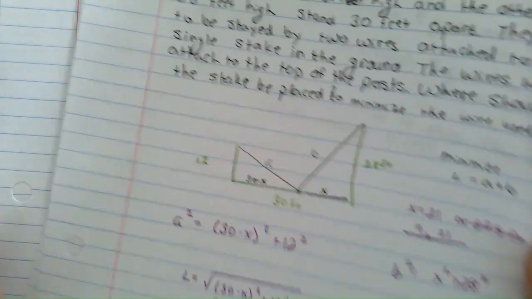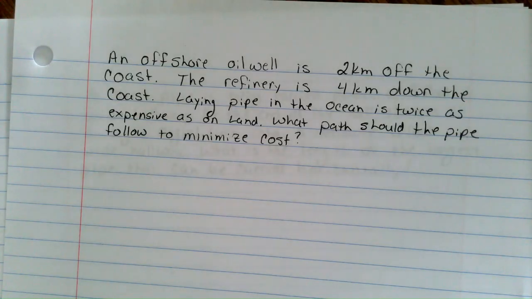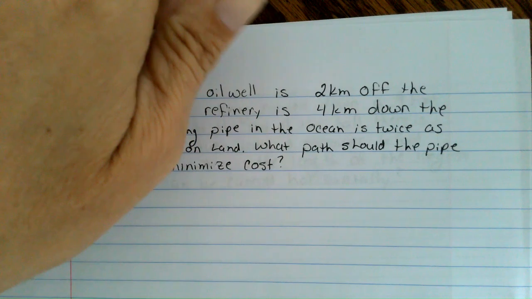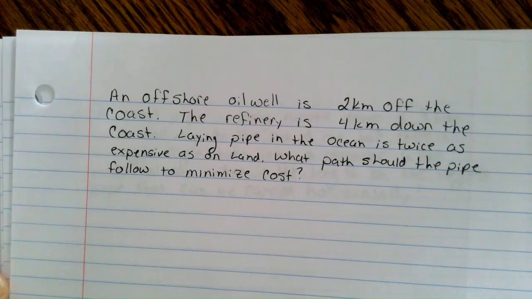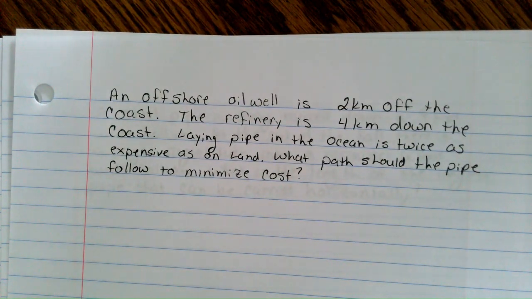Okay, another word problem, because these are all going to feel different. And that's the whole thing about why we're going to read and draw and look, and read and draw and look, right? So an offshore oil well is 2 kilometers off the coast.